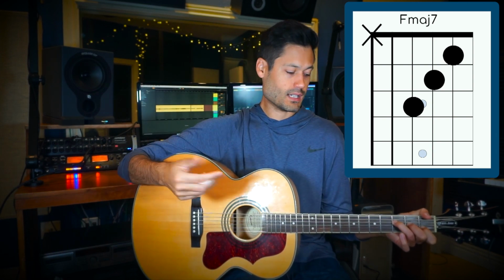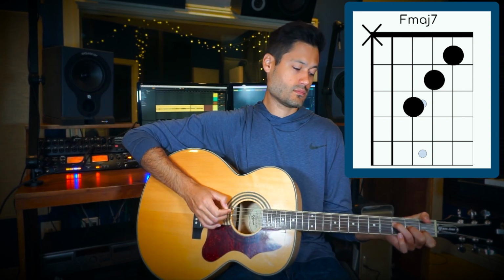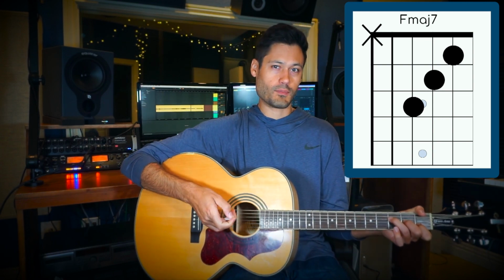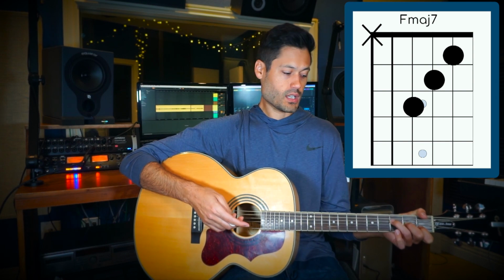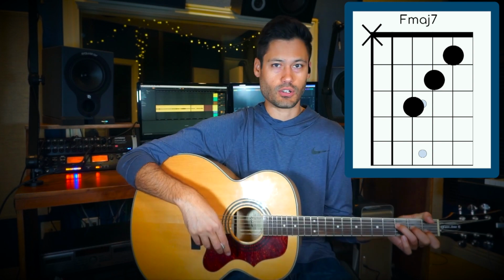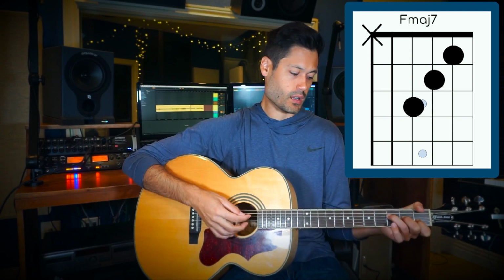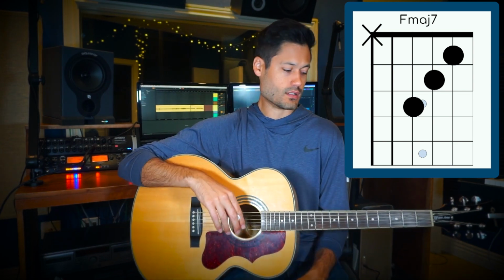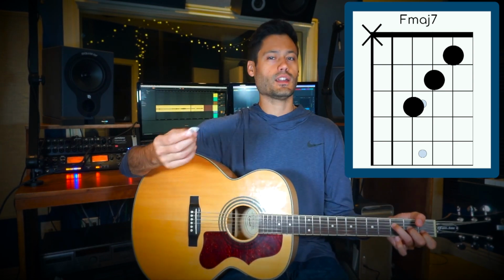And not only does it sound cool, but it's easier to play. I call that a type 2 chord. Type 2 chords are simpler chords that we play sometimes in place of a traditional type 1 chord. Type 1 chords are traditional, plain major minor chords. Now we have a little color in the F.